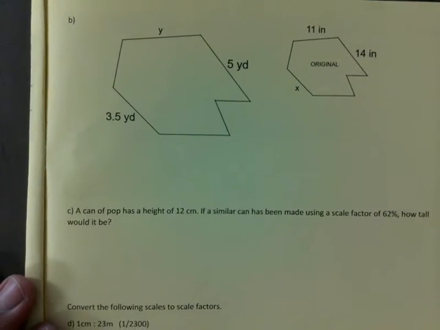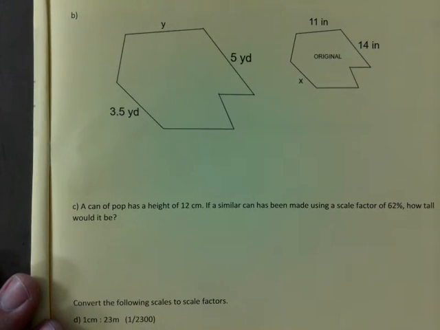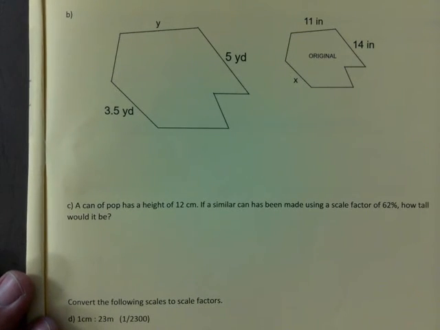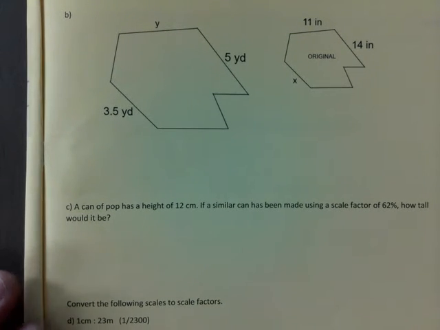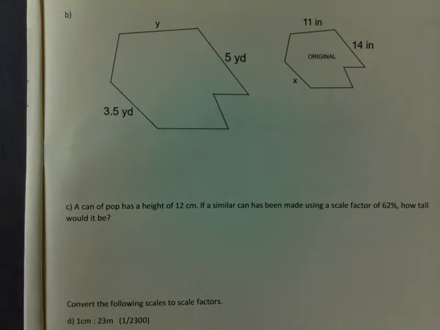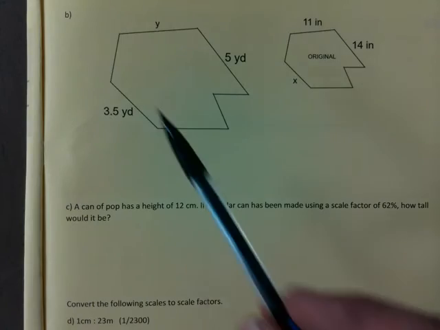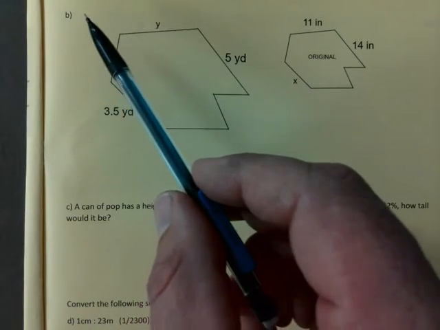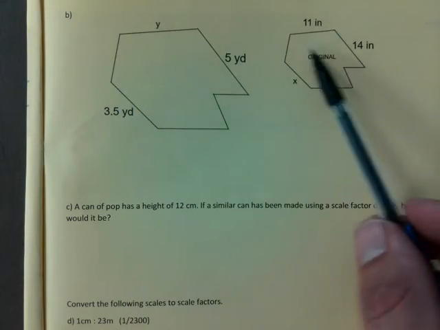Let's try B. I'm going to give you a little bit of time to try this page 13. I want to clarify what's happening here. So this is still asking you to find the scale factor based on what you see.